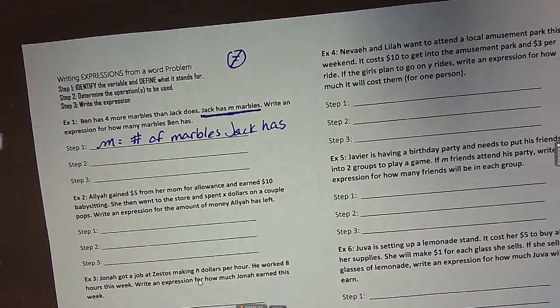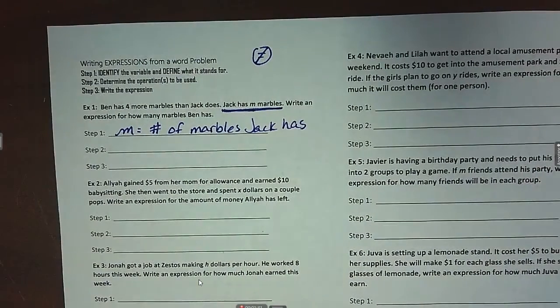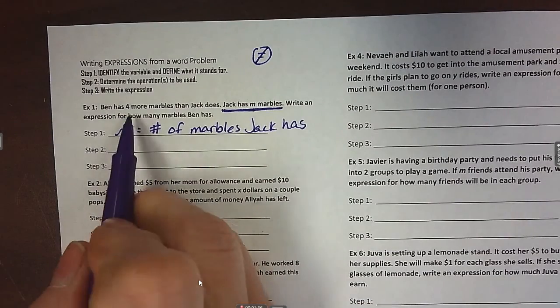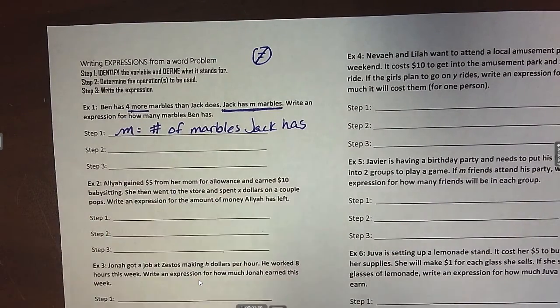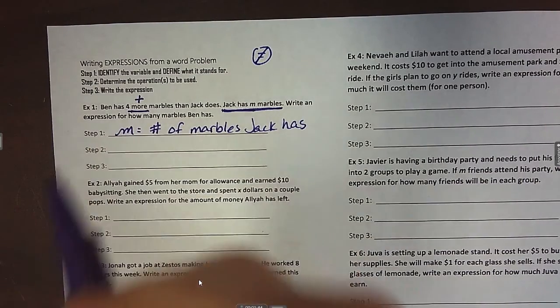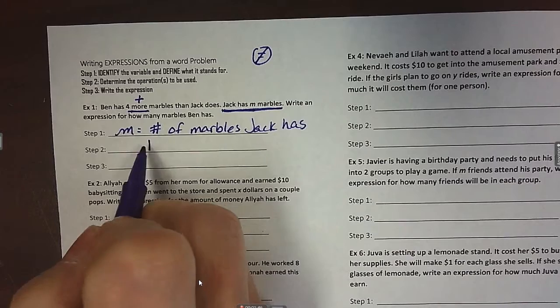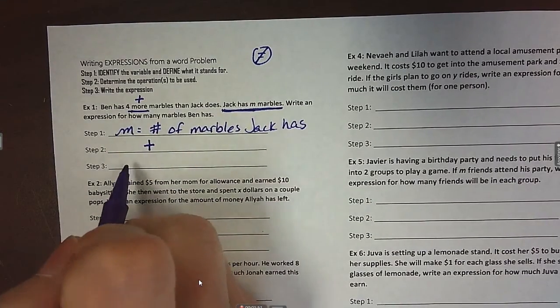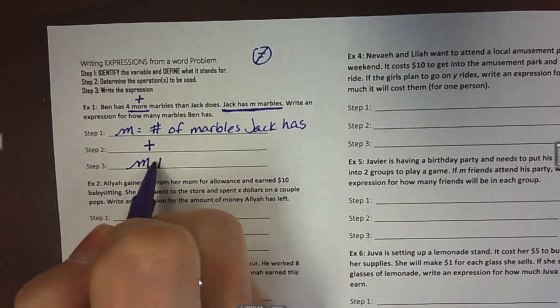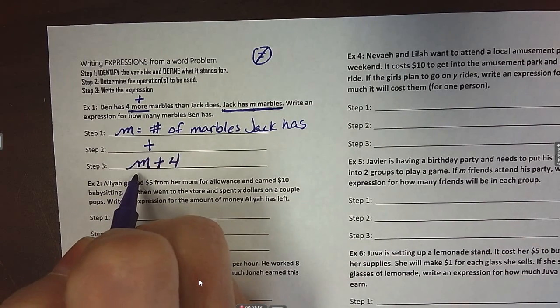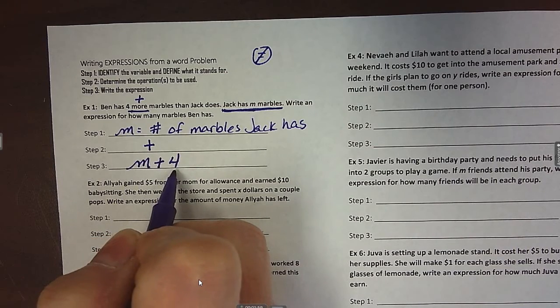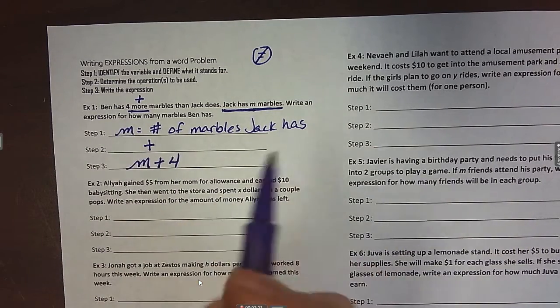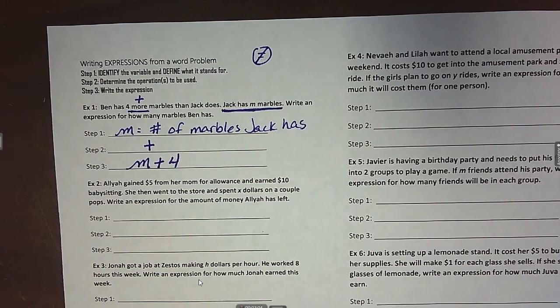Then number two, determine whether we're going to add, subtract, multiply, or divide. Determine the operation. Well, it says Ben has 4 more marbles than Jack. So if we're going to add more to something, of course that would be an addition. So we're going to take our variable and we're going to add 4 to it, and that will tell us how many Ben has. So we've got our variable of M. We're adding 4. So these are Jack's number of marbles. We're adding 4 to whatever that is, and that will give us the number Ben has. And then, again, no equal sign here because these are expressions.